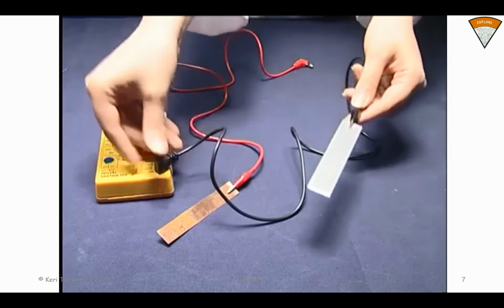The first thing I want us to note is this: when you are writing about electrolytic cells, the first thing you write down is that it is a non-spontaneous reaction, and we can see that because of the DC power connection.